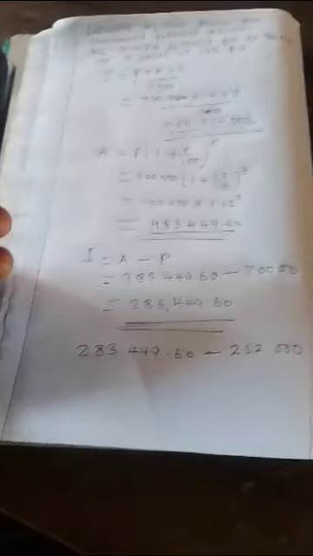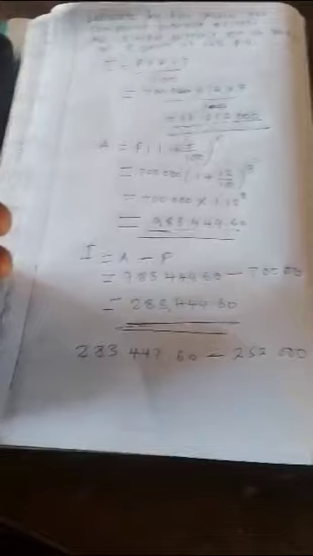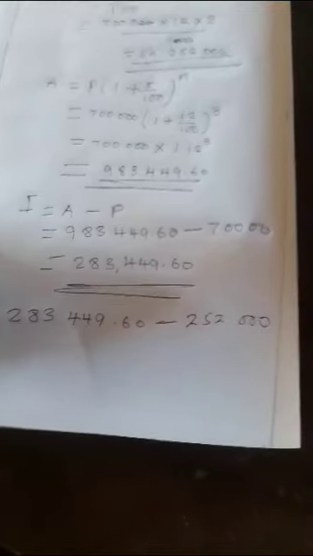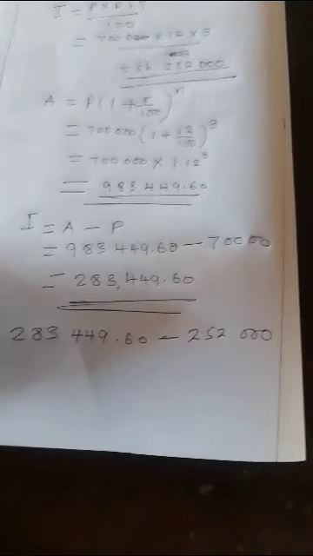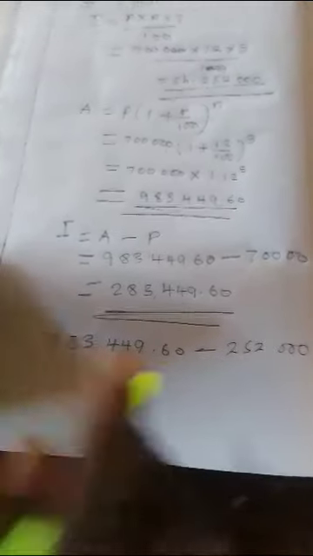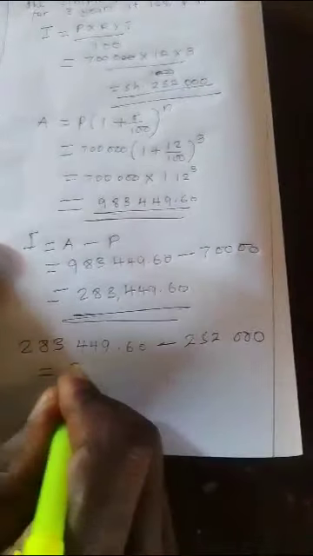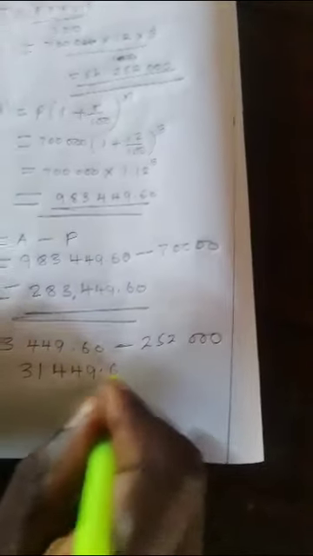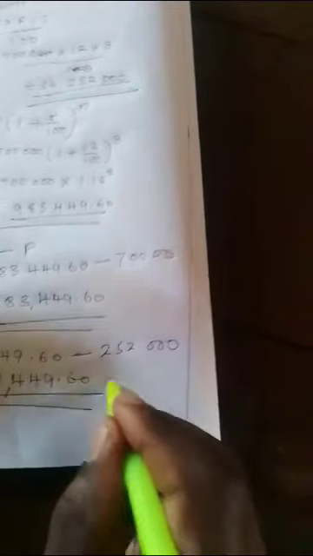If you subtract that, what do you get? You will get 31,449 and 60 cents as the difference, and this is what is required.